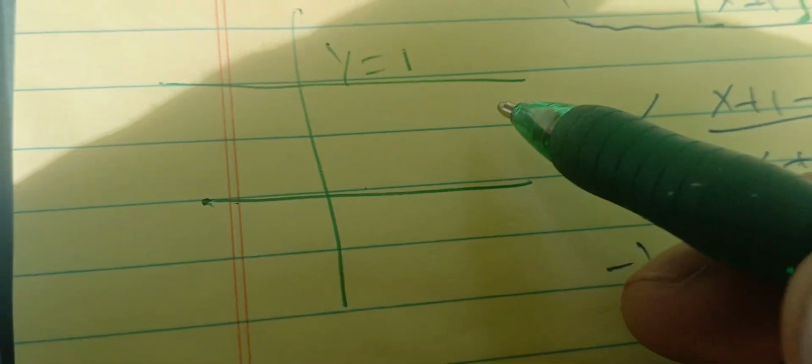We study this as a function, and we see where this one intersects the lines y equals 1 and y equals -1.